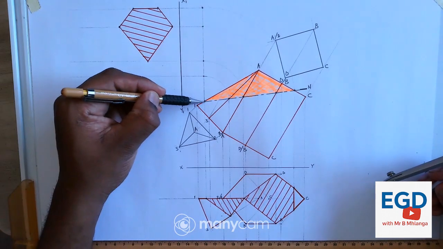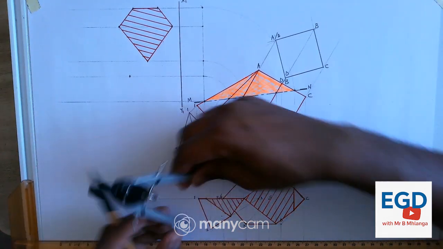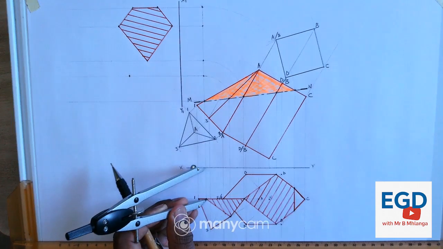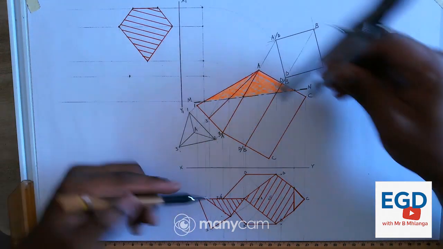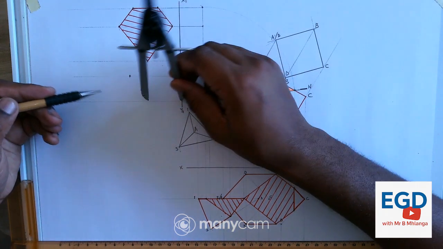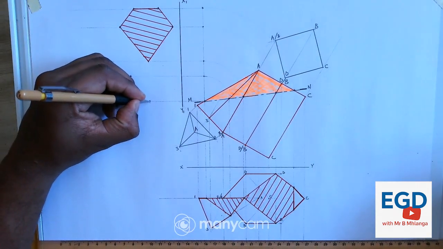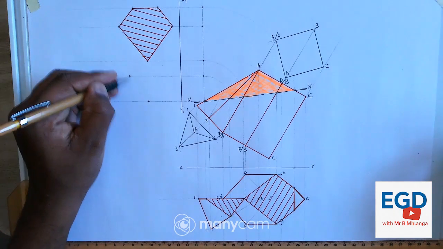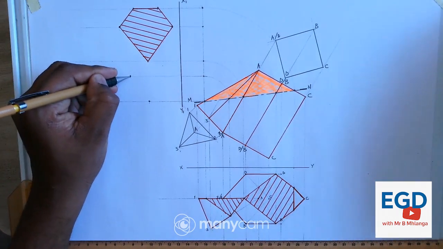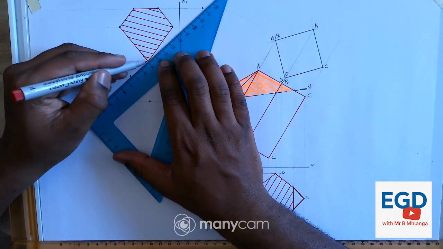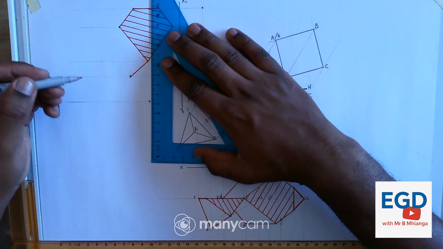Then I move to the next one. This one is right there. So I'll just measure that distance there. Then obviously I'll use this point there, that line, mark it there. So I have a point there. So that means I'm done. Remember, this cut surface for the pyramid is just a triangle, so obviously I must have a triangle there. So I can just join the points like that.